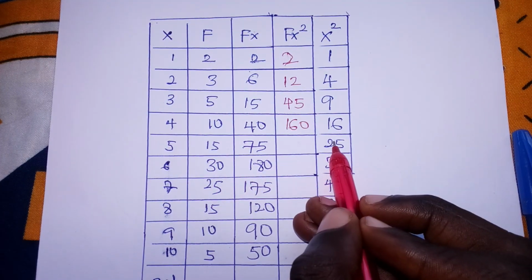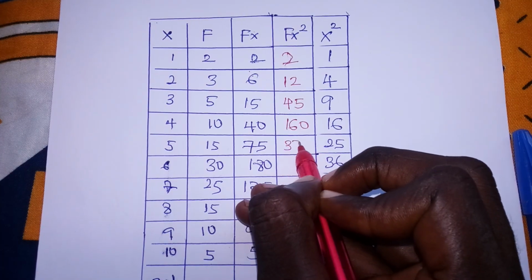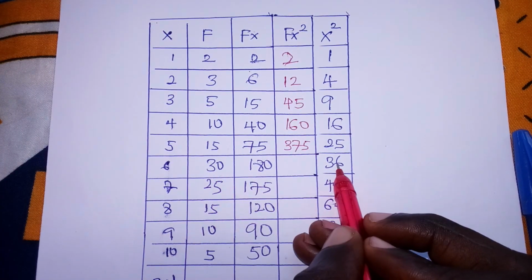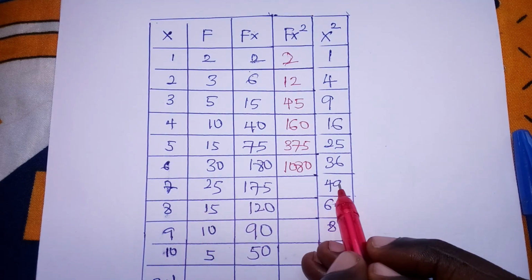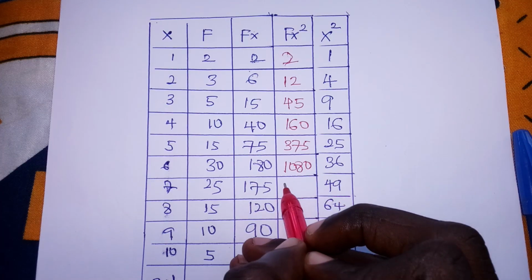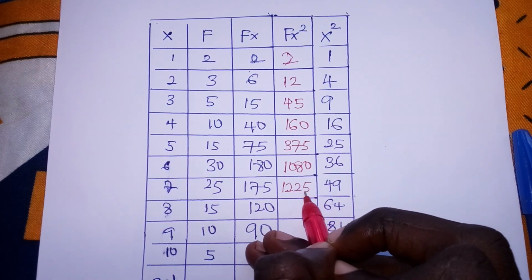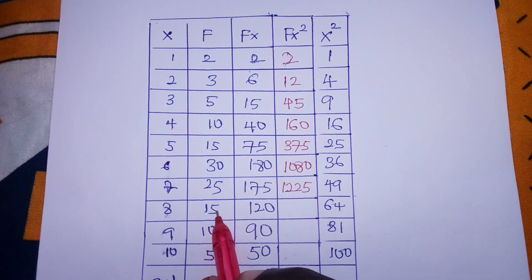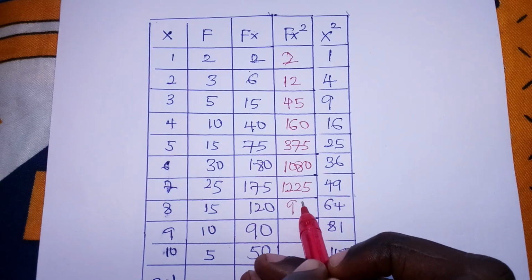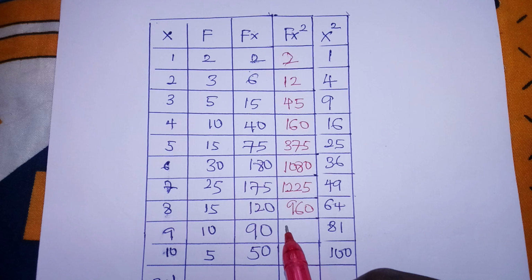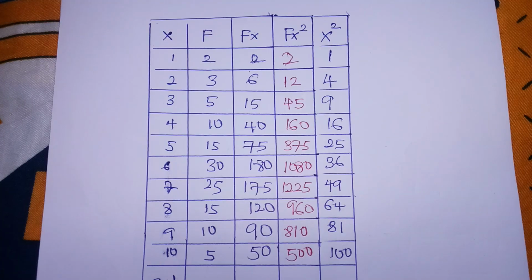15 times 25, 375. Then 30 times 36, 1080. 25 times 49, 1225. Then multiplying 15 by 64, giving you 960. Then 10 times 81 is 810. Then 5 times 100, giving you 500. Okay, you need to multiply them.